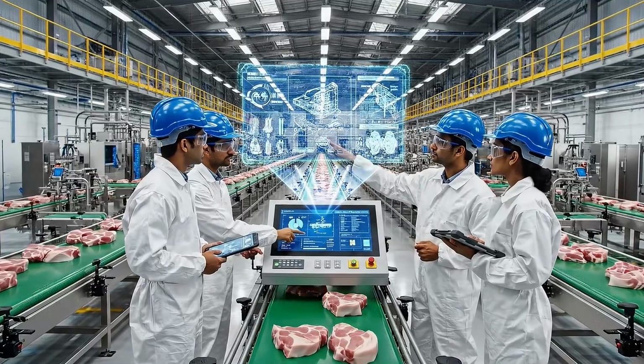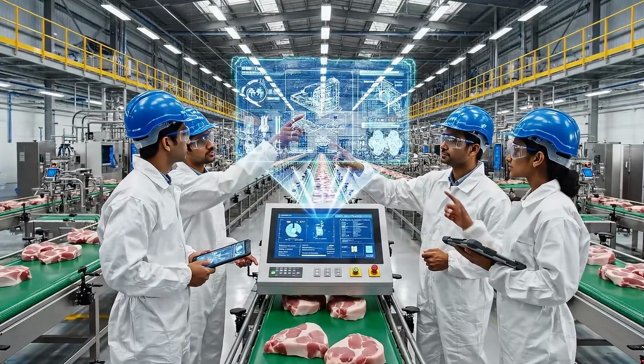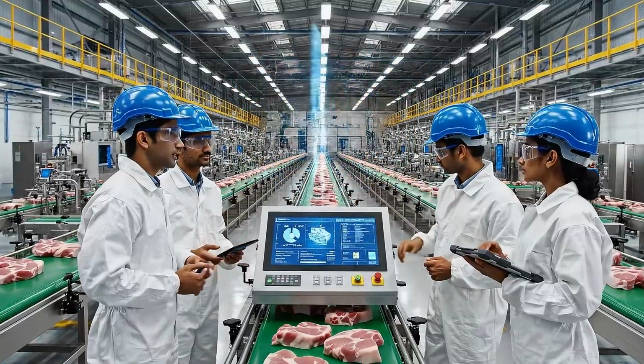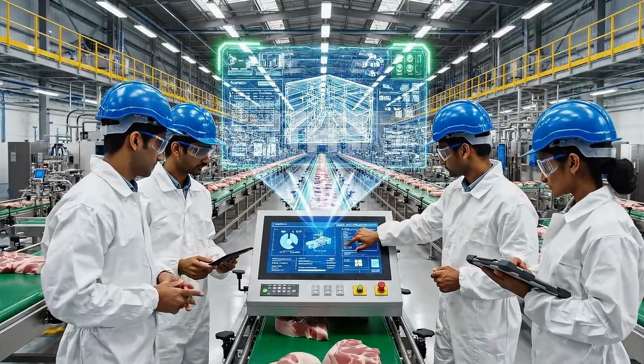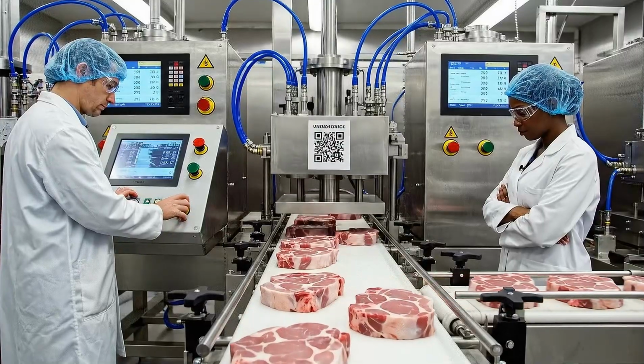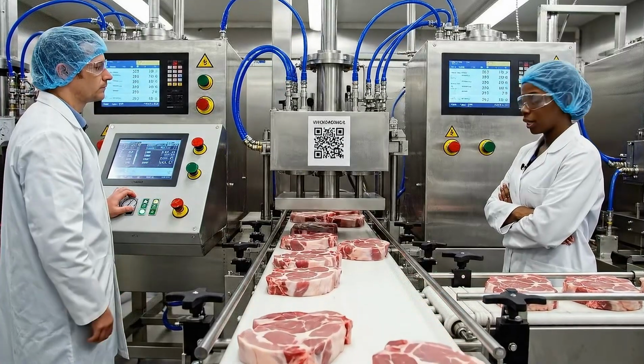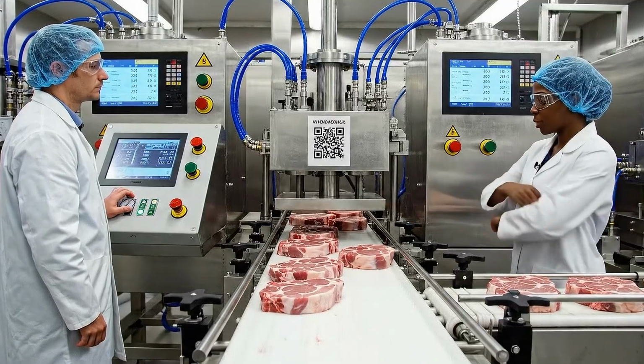Throughput on line 3 is still below target. The sensor array shows a bottleneck at the sorting stage. Adjusting the flow rate now. Let's monitor the impact. The pressure settings are holding steady. Good. The yield looks consistent with the specs.